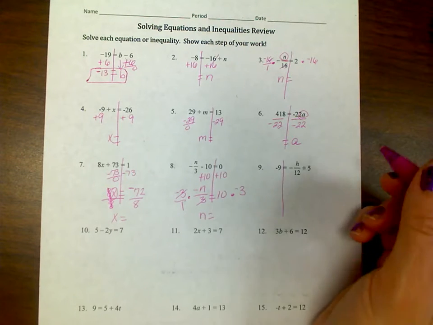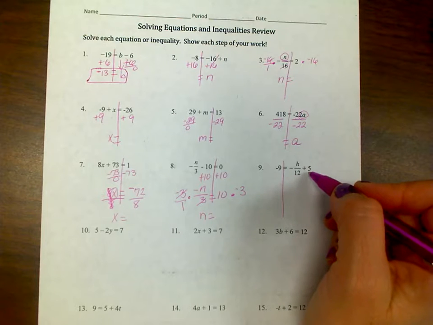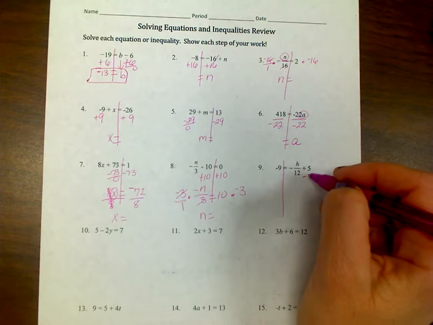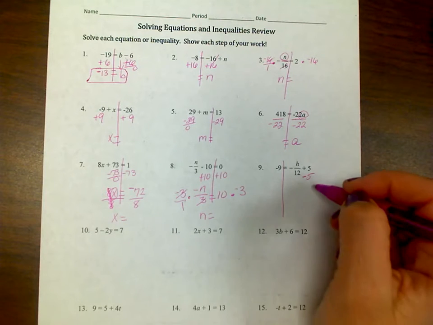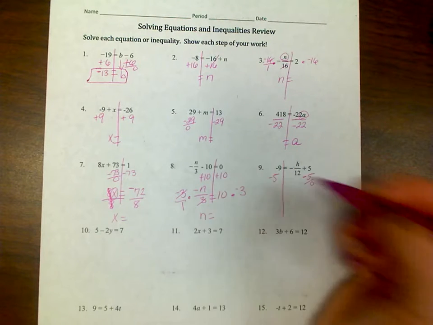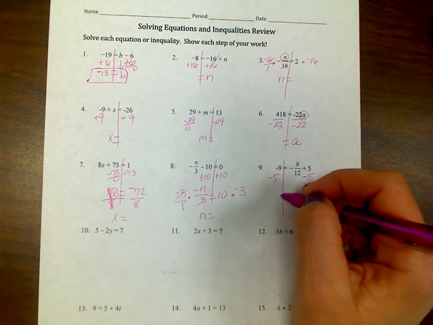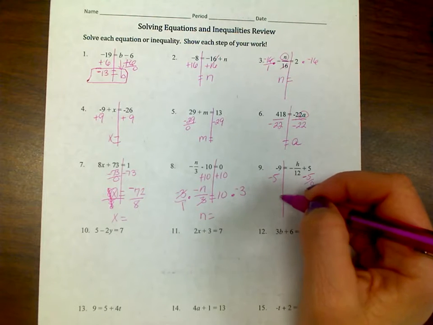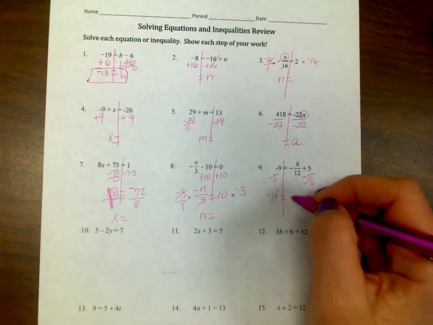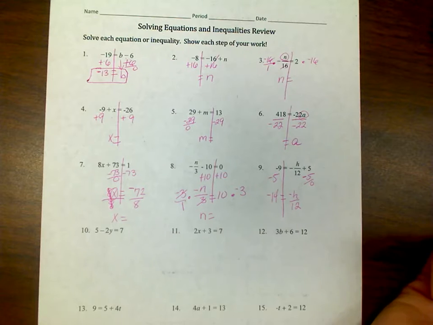Number 9. I have a variable and a number together, and I have a number. I need to get this number to the other side. It's a positive. I want to make this 0. What I do to this side, I must do to this side. Negative 9 minus 5 should be negative 14 over negative h over 12.